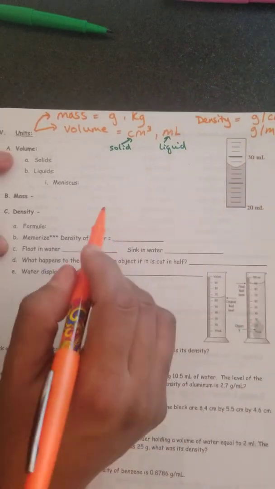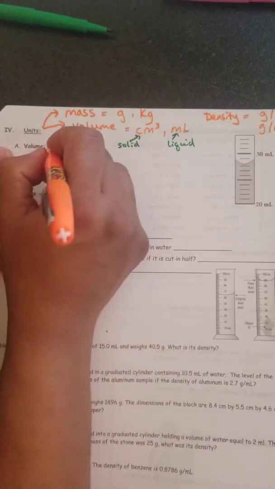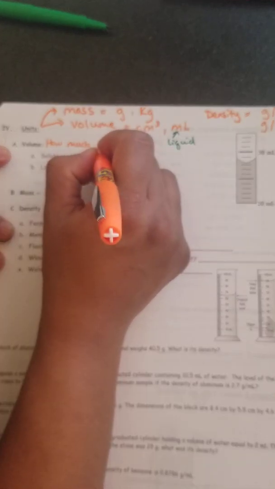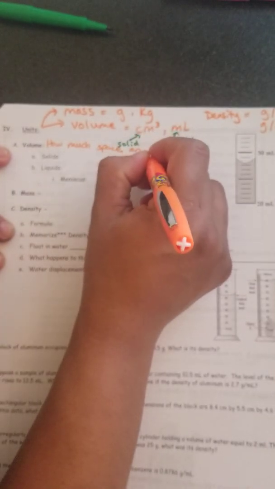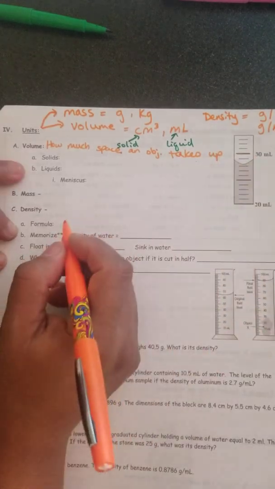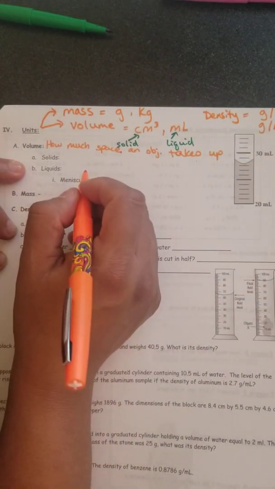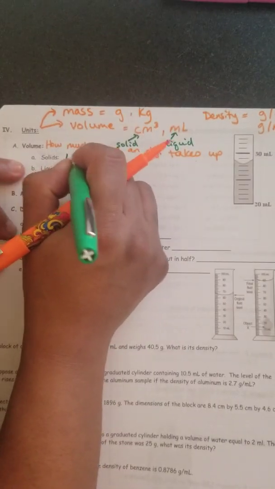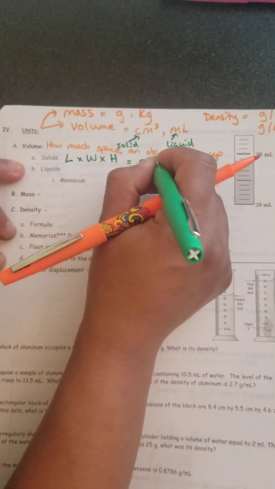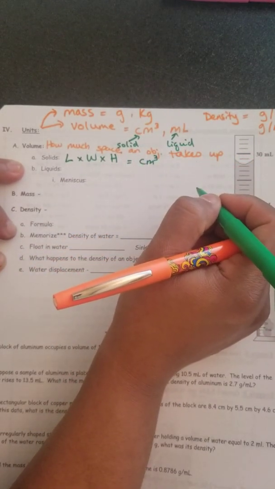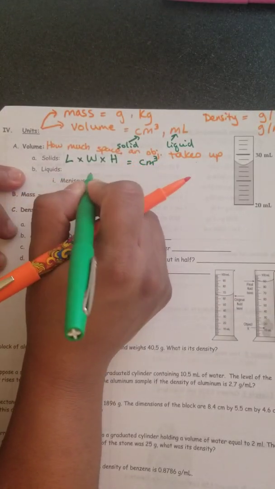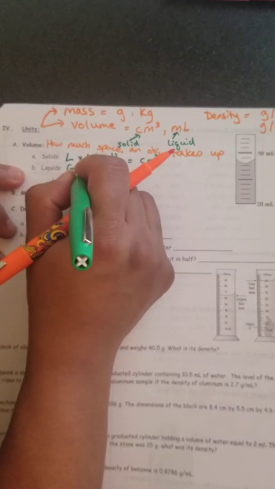Volume. You learned this word already a long time ago. It is how much space an object takes up. Now we know that if we're looking for the volume of solids, you've done this before, it's length times width times height. And it equals, for example, centimeters cubed, millimeters cubed, kilometers cubed. Liquids, how do we find the volume of an object that's a liquid? Well, we're going to put it into a graduated cylinder.